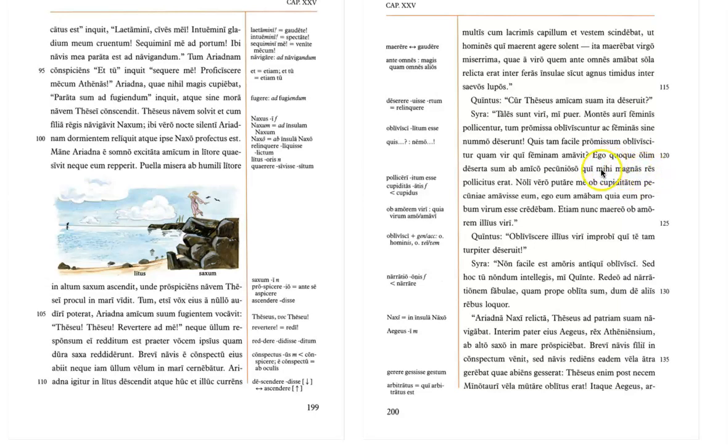Magna Ceres had promised me. Noli vero putare me, so don't think, so noli, indeed, but don't think that I loved him, amavisse eum, just for the sake of money. So don't indeed think me for desire of money to have loved him.